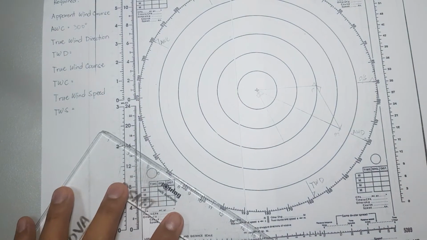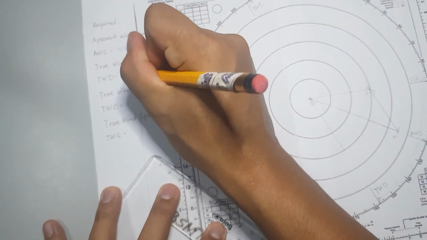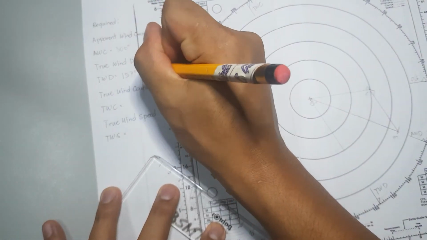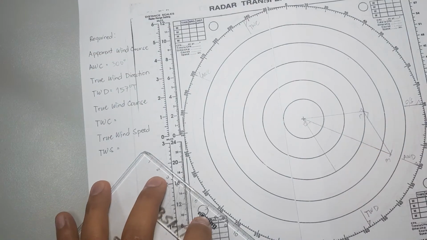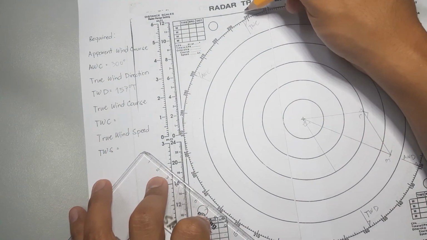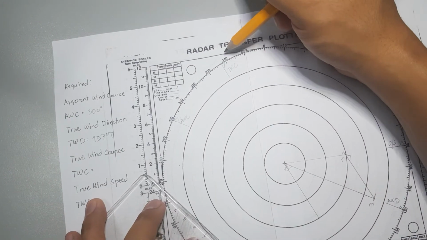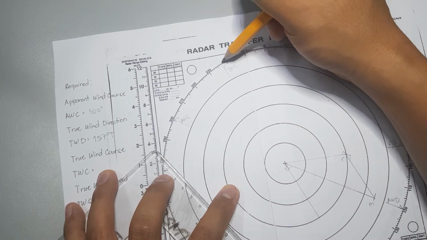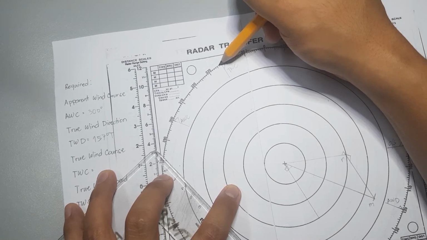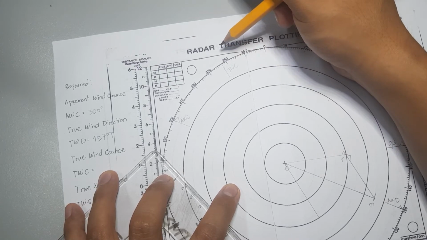Your TWD is 157 degrees true, because this is true wind now. And your true wind course will be, this is 330. We have 335, and this is 336 and 337.